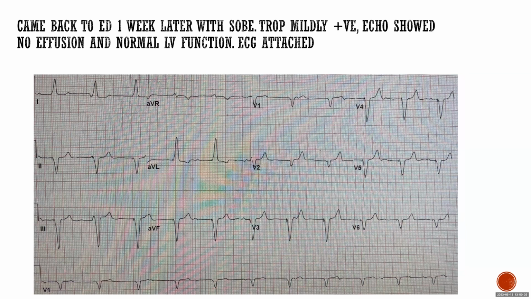I presented in the emergency room actually. This is the ECG. I'll give you a minute to look at it. No spikes.